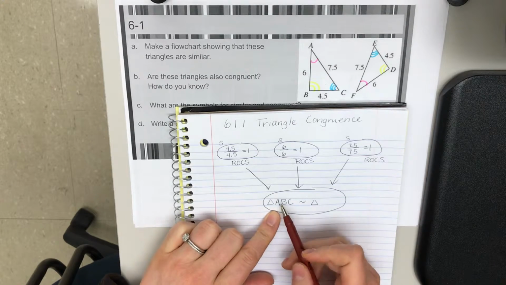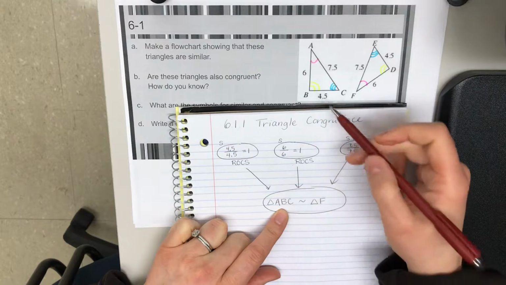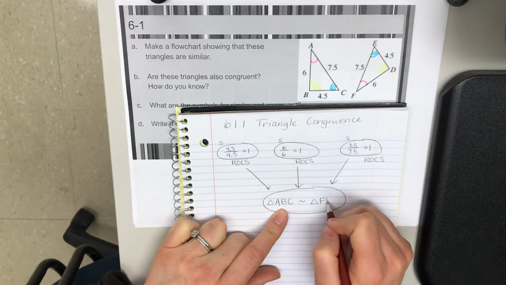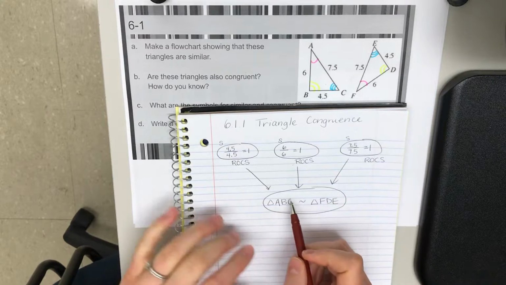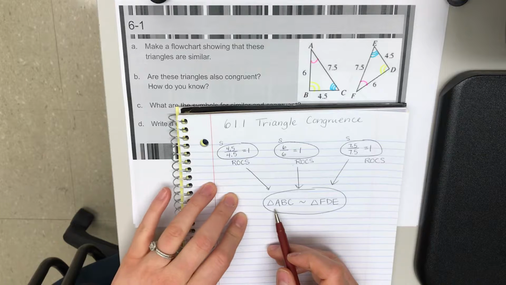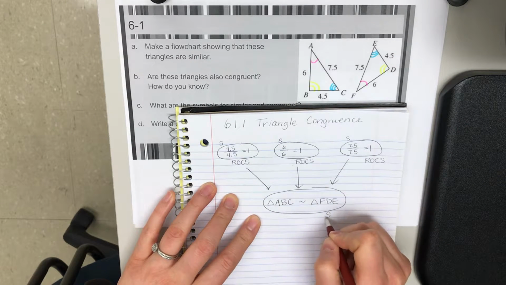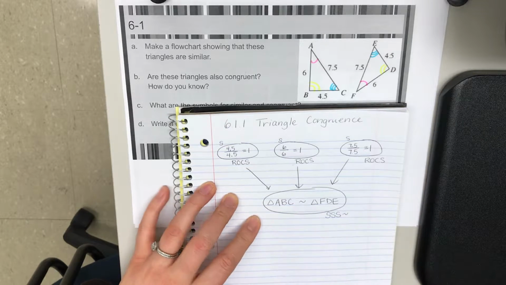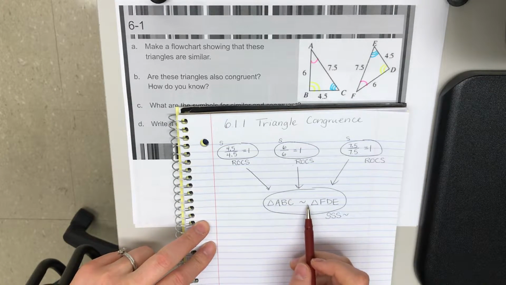So what matches with A? Well, A is pink, F is pink. B is yellow, D is yellow. And C is blue, E is blue. Remember, the way that you order the first triangle doesn't matter, but the second one must match up to how you did the first. What's my reasoning for similar triangles? It is side-side-side similarity. There's our flowchart proving triangle similarity.